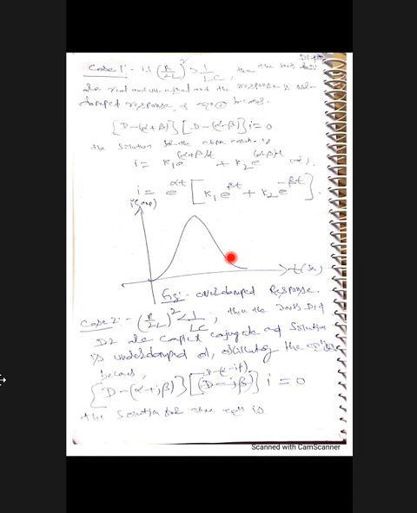The next case is here, (R by 2L) whole square is less than 1 by LC. In this case, the roots D1 and D2 are complex conjugate, and the solution is underdamped. The response is here underdamped, the underdamped or oscillatory response.